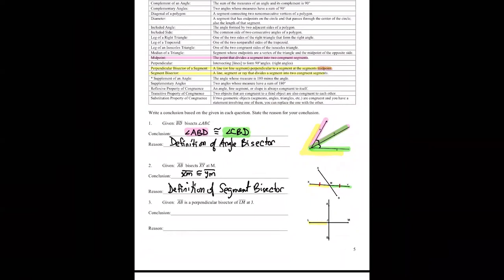So these two segments are going to be halves of the whole, but they're also going to combine to form a right angle with the other line segment. So we're going to get two conclusions out of this. All right, one is that AB and LM are perpendicular to one another. And also that LJ and MJ are congruent to one another.